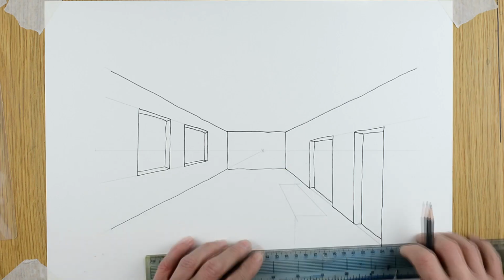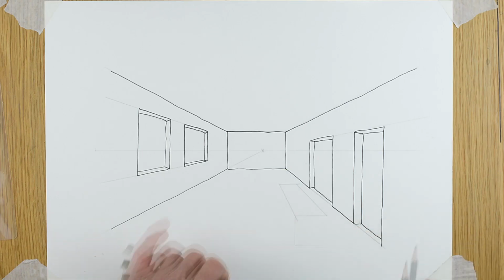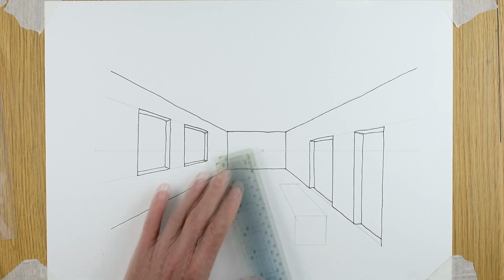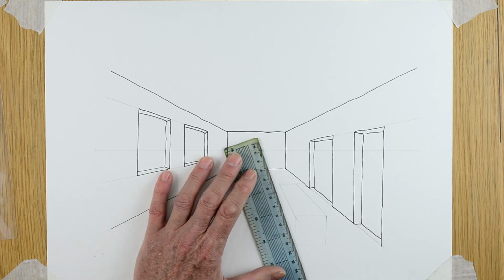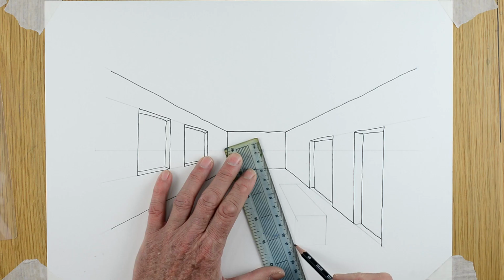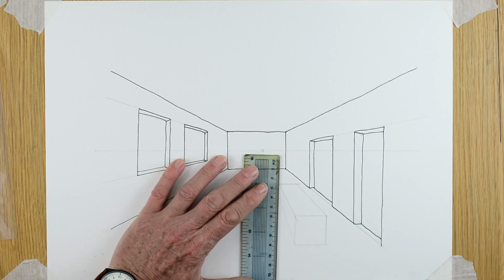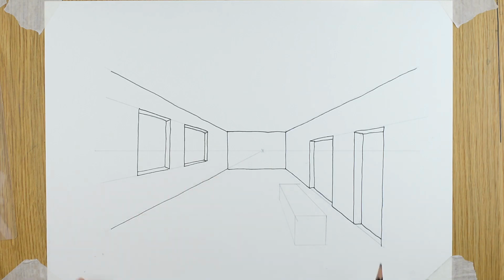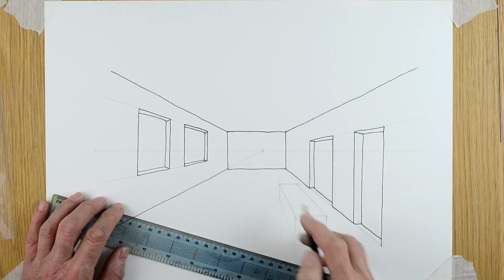Draw a little rectangle at the end. We're just doing a very simple table. Do you see how this works? The side of the table legs there, vanishing point again, and then put the verticals in. Verticals must be vertical. Okay, you can see.